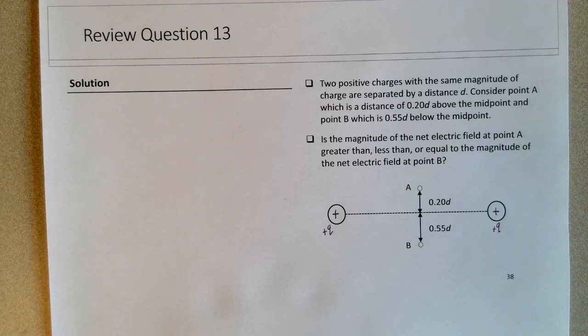midpoint. Is the magnitude of the net electric field at point A greater than, less than, or equal to the magnitude of the net electric field at point B? Okay, so this one's a pretty challenging question.